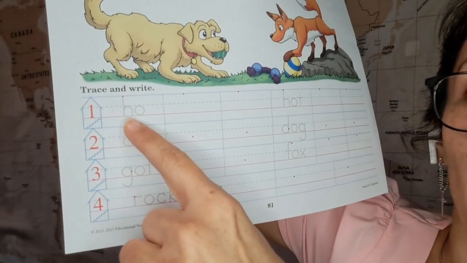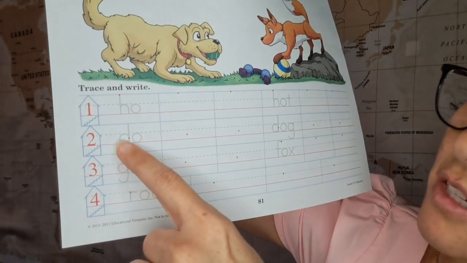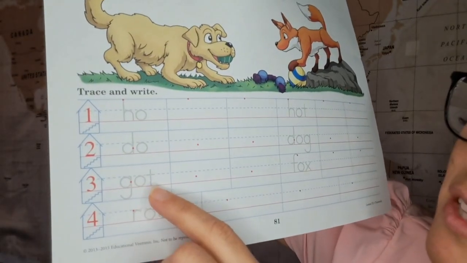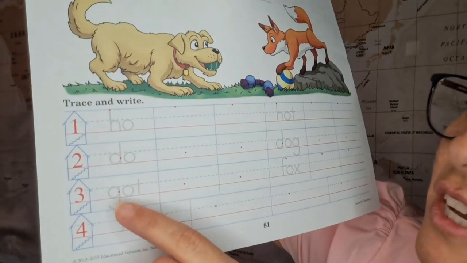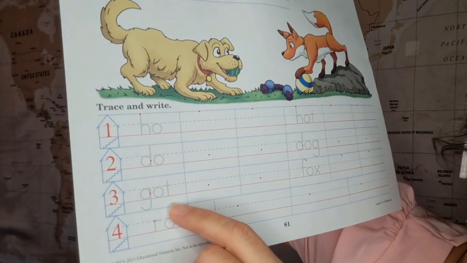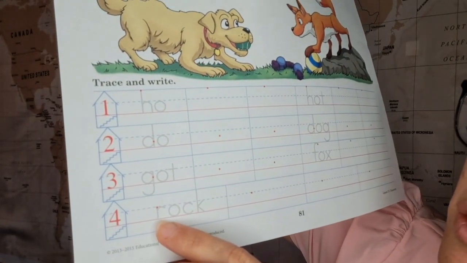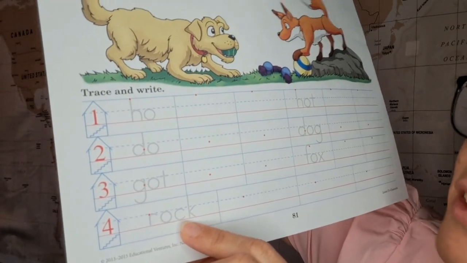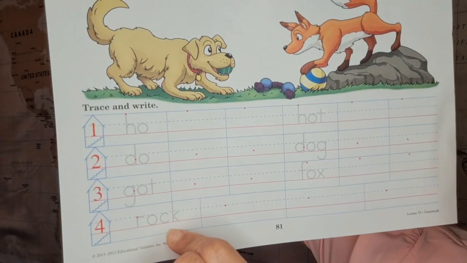Start here. Let's read this blend and then add the consonant at the end. Got. He got the ball. Okay, one more. Rock. The fox is standing on the rock.